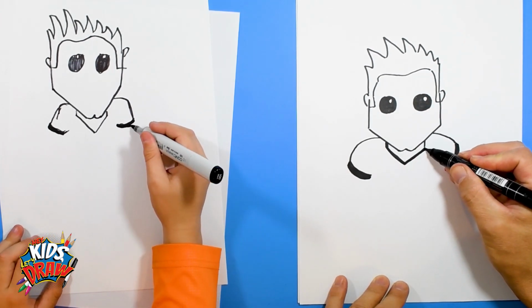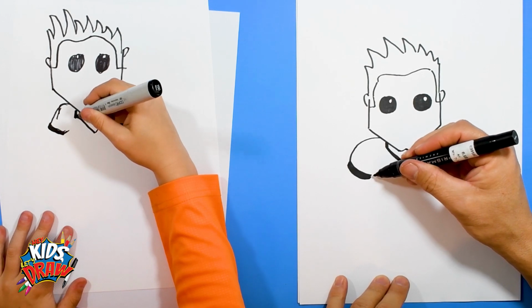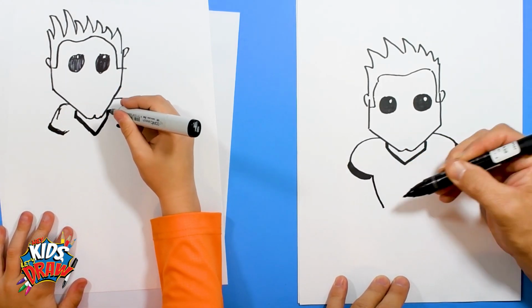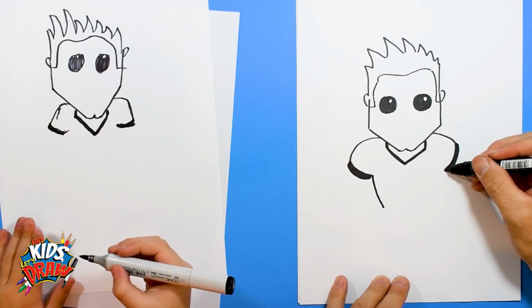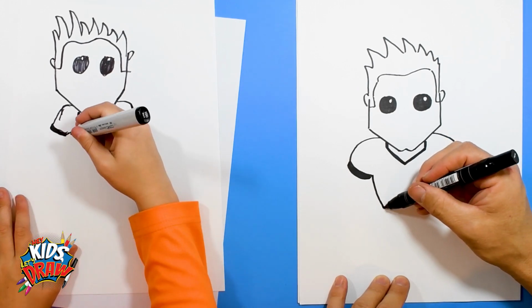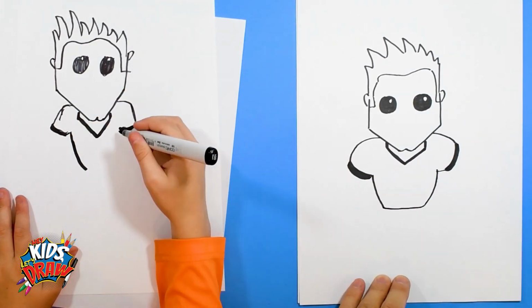Good. I'm just kind of outlining the neck area. And now let's do the jersey coming down here. The jersey coming down to a point. Not really a point, but it kind of comes down on an angle.